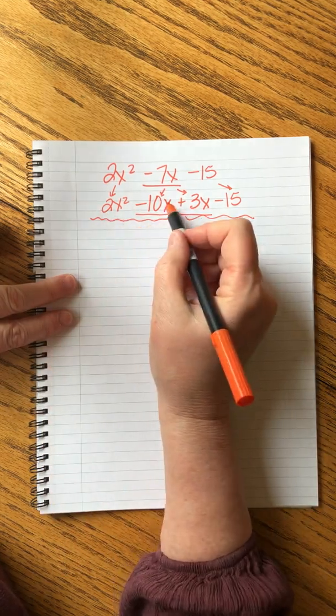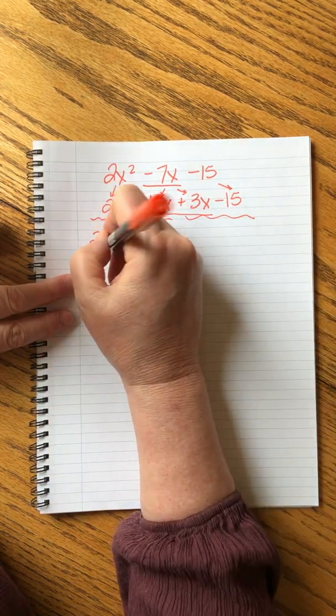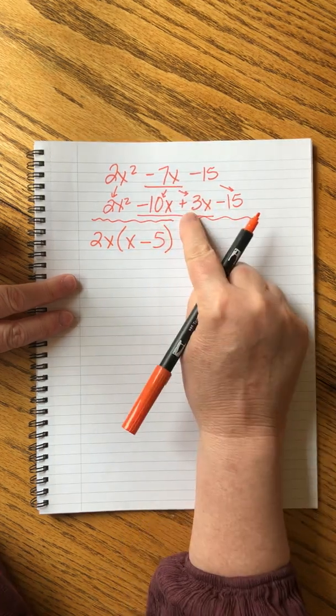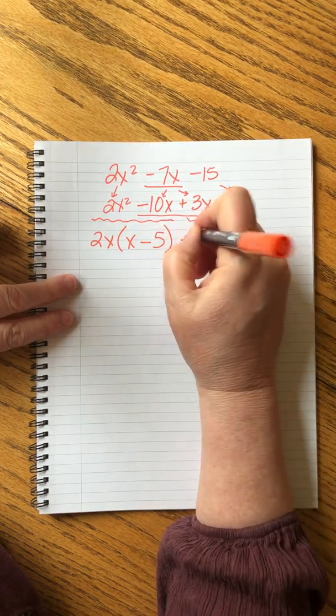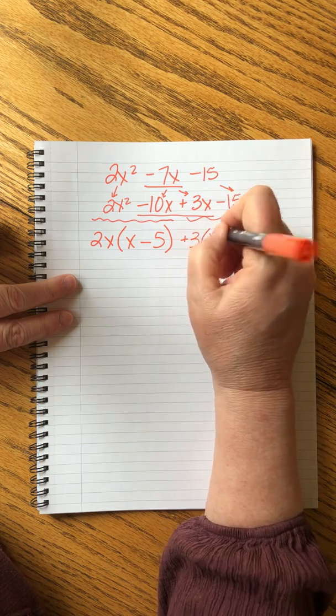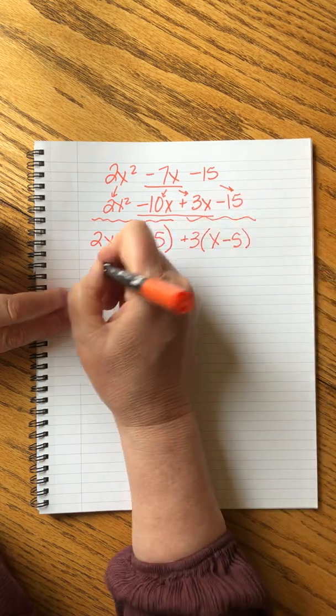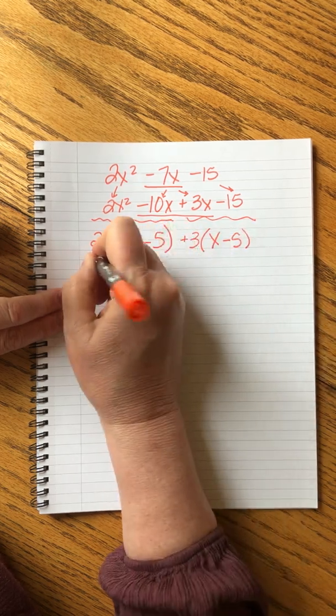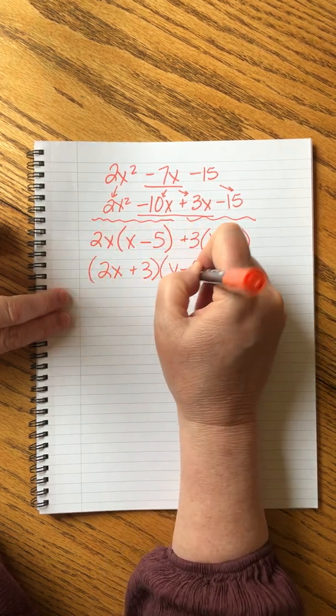What can we pull out of these 2? 2x, and that leaves us with x minus 5. And then what can we pull out of these? Plus 3. And we have x minus 5. So our final answer is 2x plus 3 quantity times x minus 5 quantity.